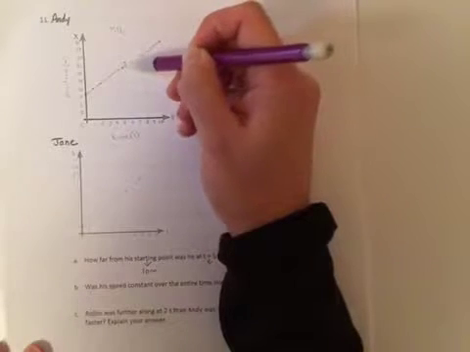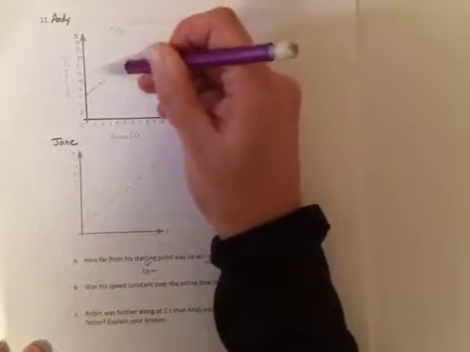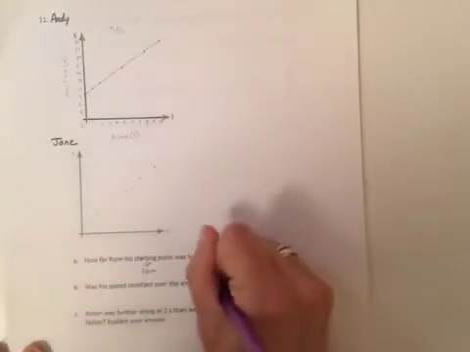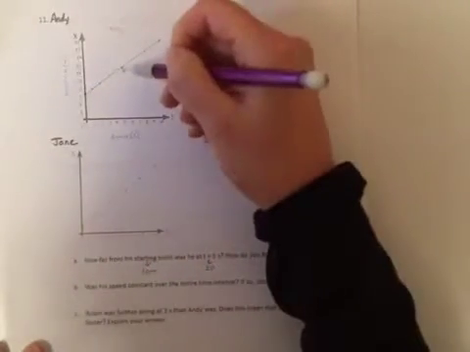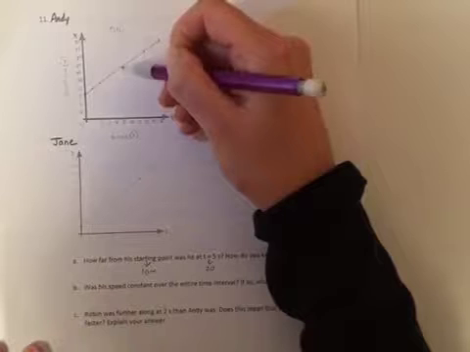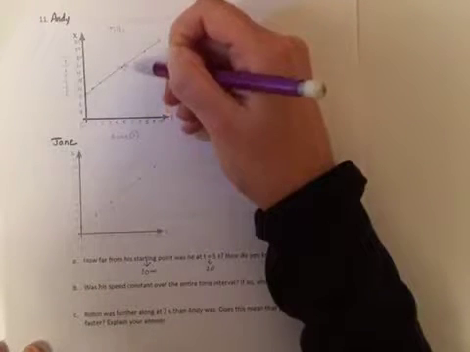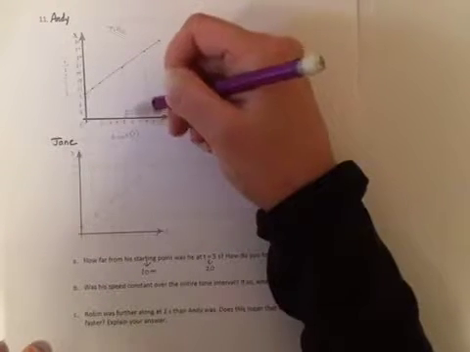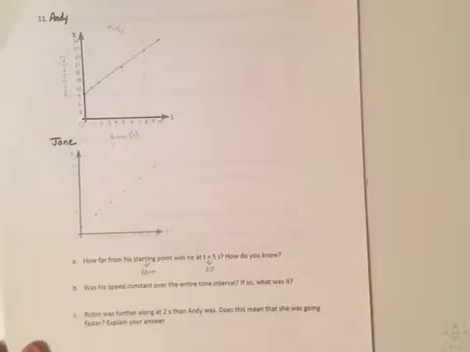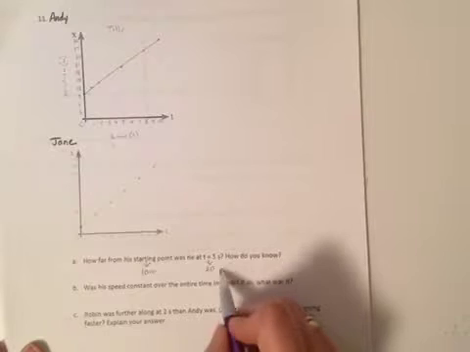At 5 seconds, he was at about 20. Maybe 21. I'm going to just leave it at 20 meters.